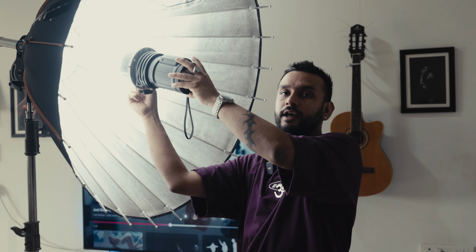So I'm still trying to figure out a dome for my light. Once I have that dome, then probably that's the best combination of light and parabolic to work together and to get the best pictures possible.